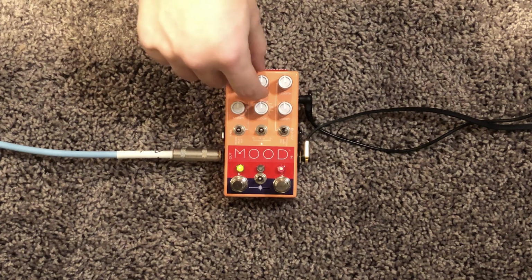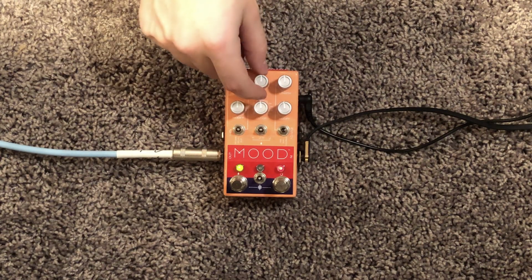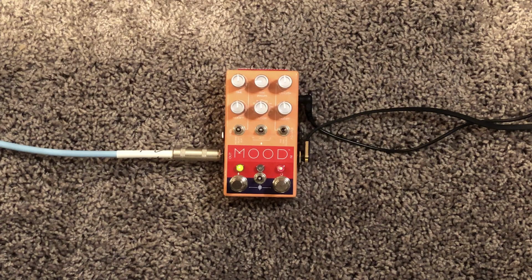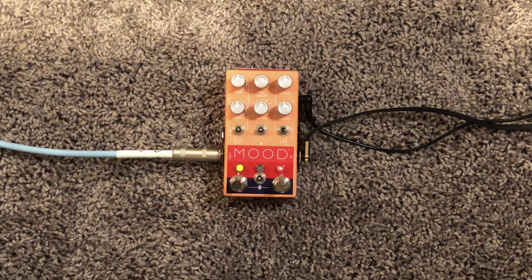Let's change how long it's taking. So the mix is our ramp. So I think this would be slowing it down. Okay, so I think I misspoke on the ramping there.